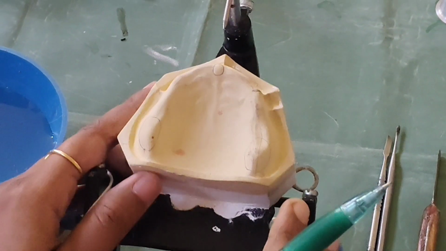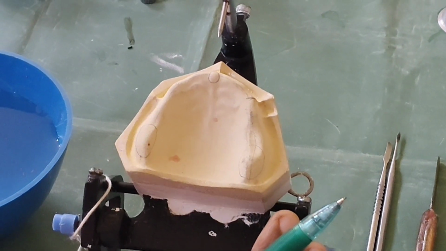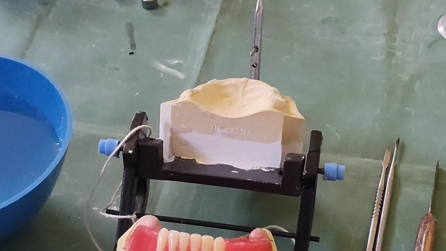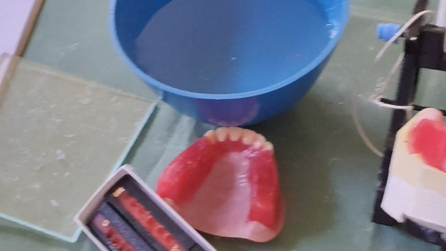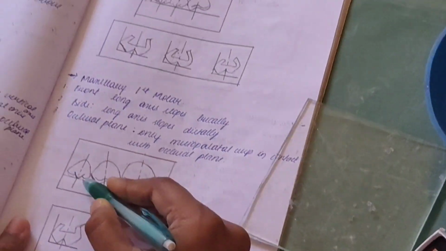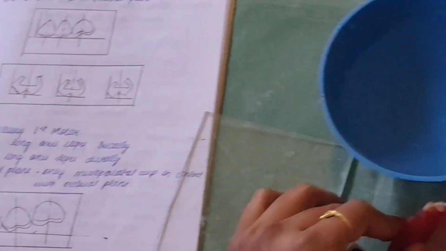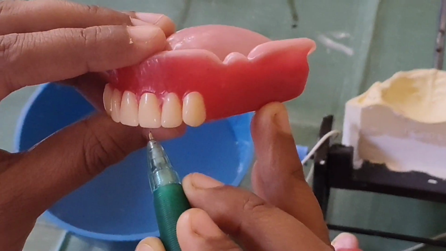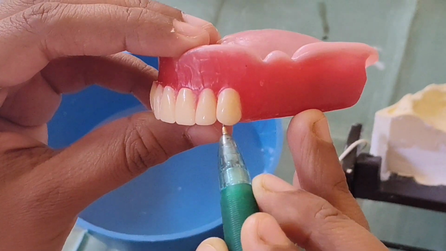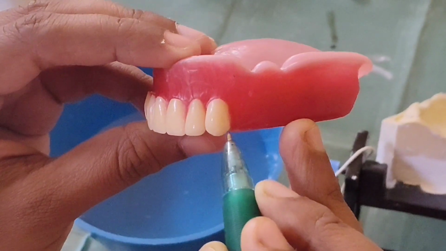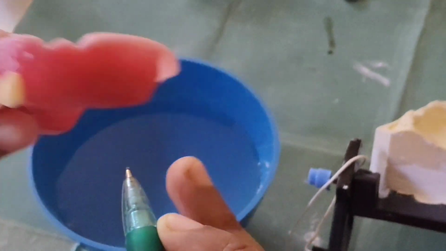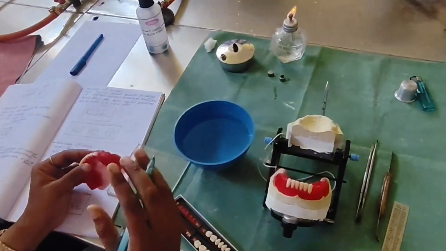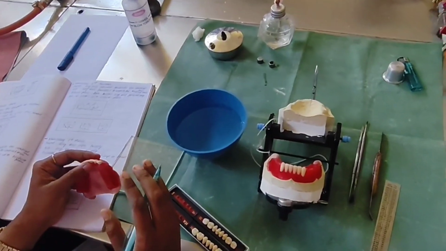So the mesial side won't be that much rounded. It will be a little bit round, like this. For example, this area will be a little bit like this. But the distal side, I'll show you. For example, you see these incisors and this canine. This is a little bit rounded, but this is a little above and this is more rounded. Okay, so the distal side will be more rounded.